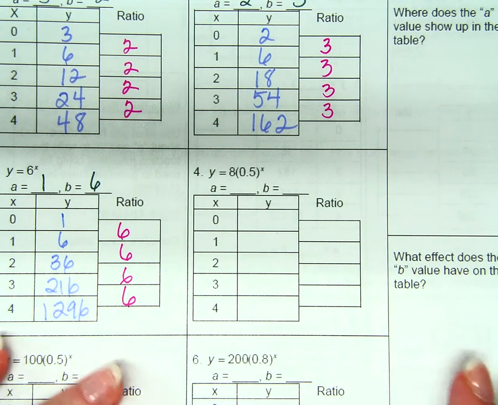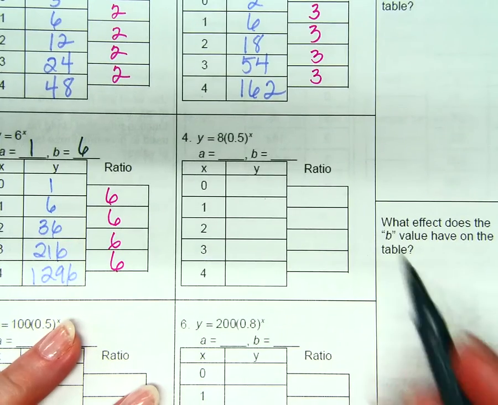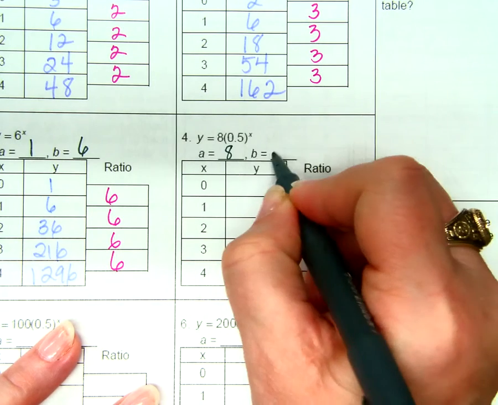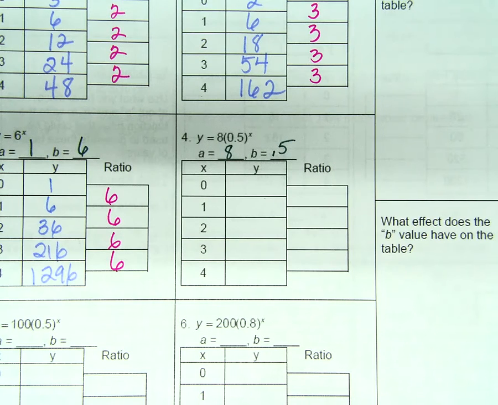Okay. Look at number 4. Somebody who hasn't talked yet, what is A and what is B? 8 and 0.5. Okay. Somebody else who hasn't spoken yet, can you please tell me what the table is?